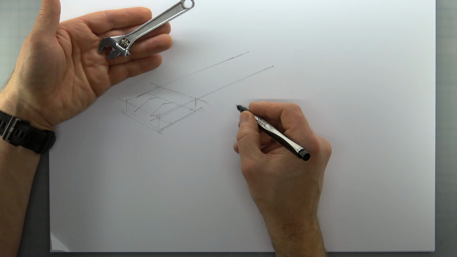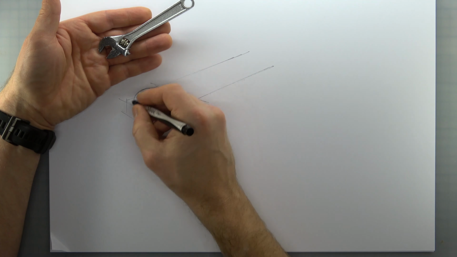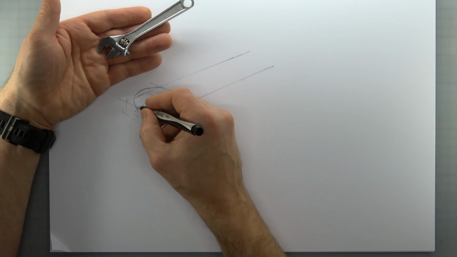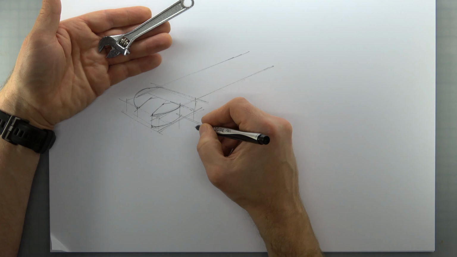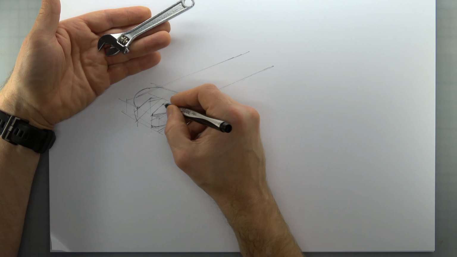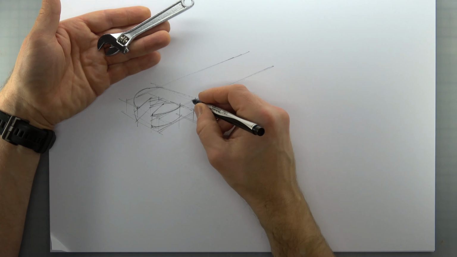We're trying to note all of the reference points. We're looking for vertical lines. We're looking for horizontal lines. Are there other lines that relate to these? If so, at what angle? Are they longer? Are they shorter?